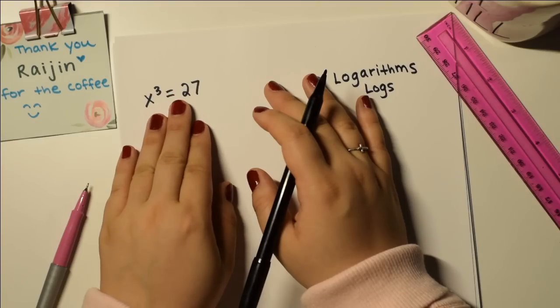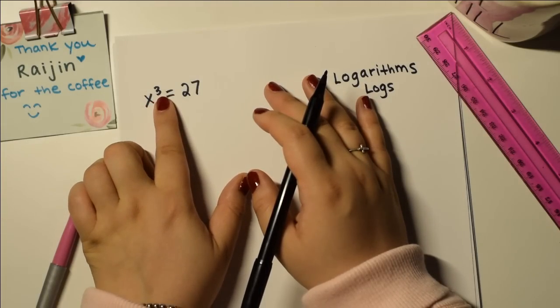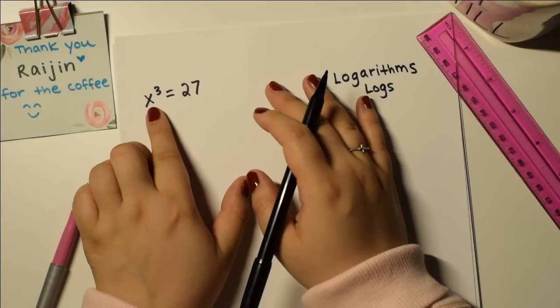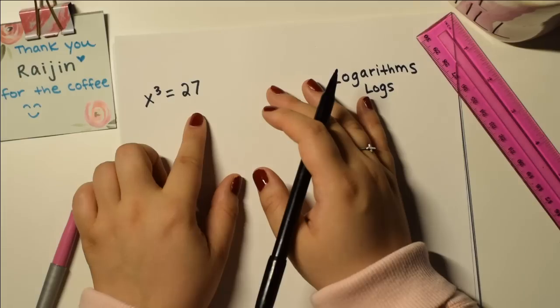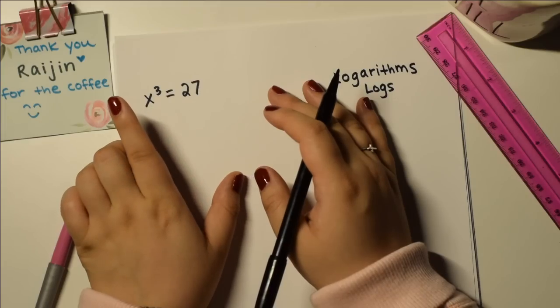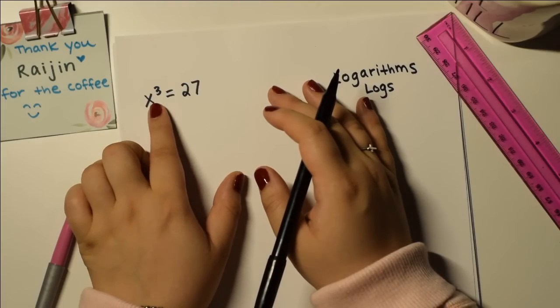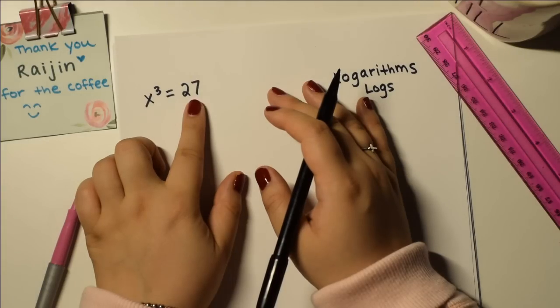So then, of course, at this point, it relies on our understanding of raising to an exponent, and in this case, it would mean what number times itself 3 times gives me 27. So what number times that number once more gives me 27.